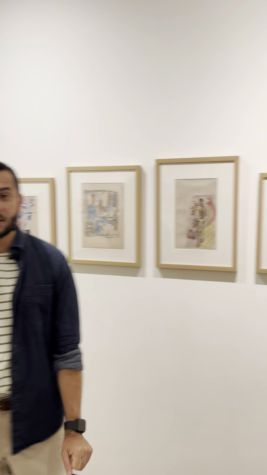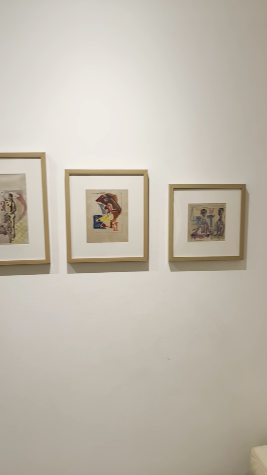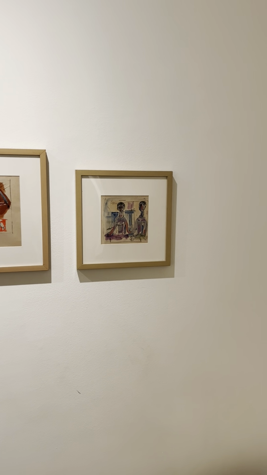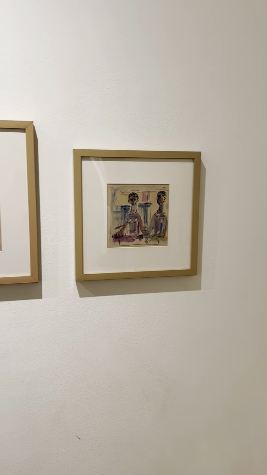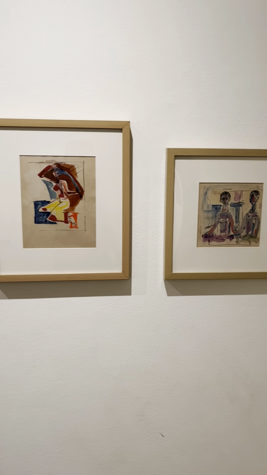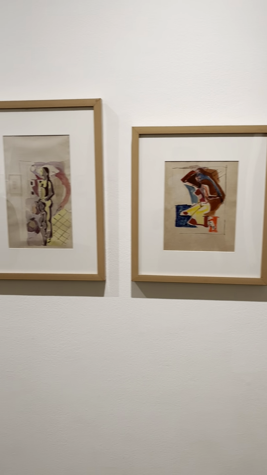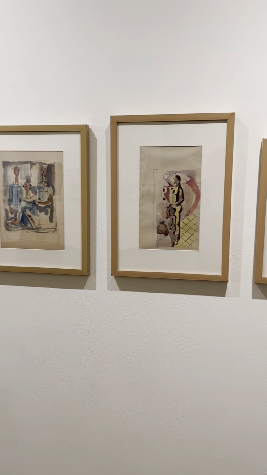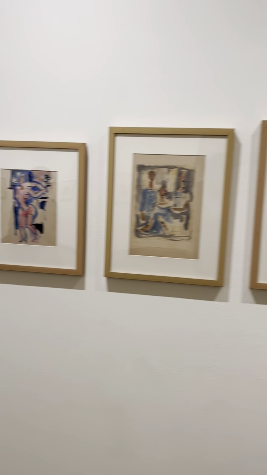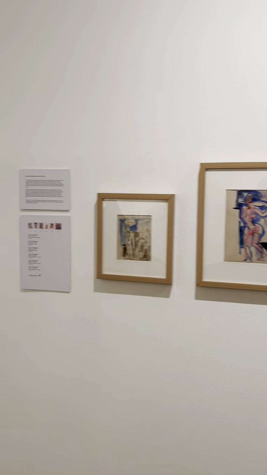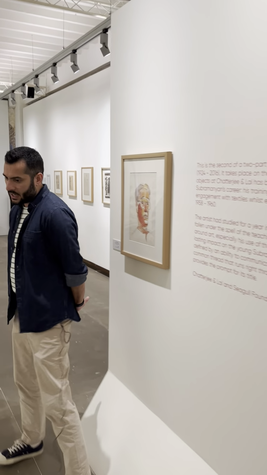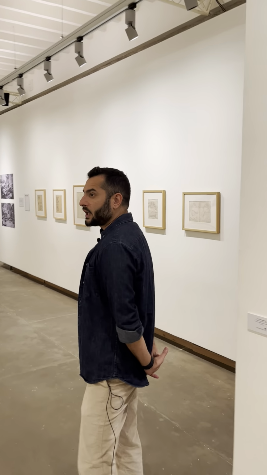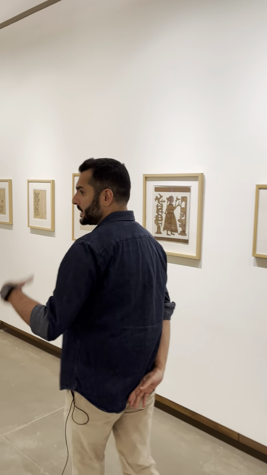I'm standing in front of early works by the artist made in the 1950s, when, having graduated from Shantiniketan, he then moved to Baroda, where he was an early member of the faculty there at the art school. He actually took time out from teaching in Baroda to become the deputy director of the Weaver Service Centre in 1959, and that's really the subject of 47A's exhibition.